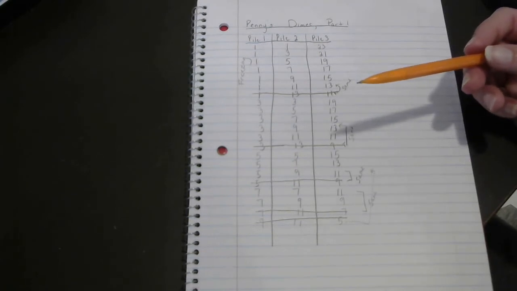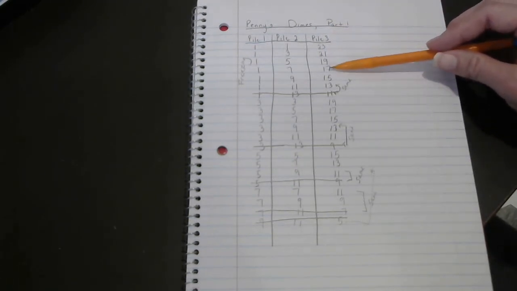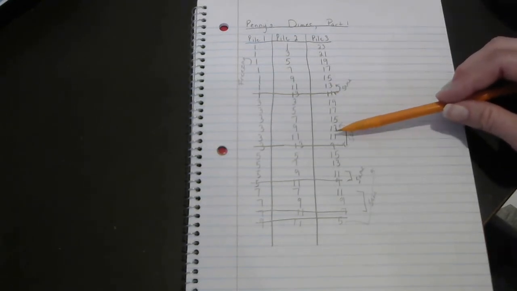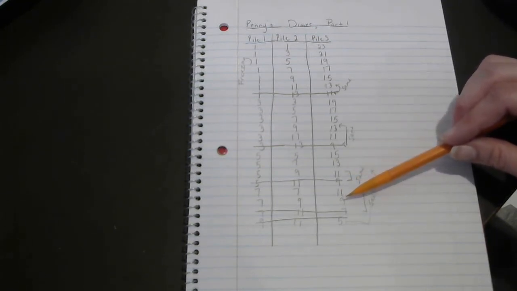We've exhausted everything, because if we start to go up then and try 11 again, we're going to see that we have all the 11s that are in here, and we would see a repeat. So that idea of freezing is really, really helpful. So we have 1, 2, 3, 4, 5, 6, 7, 8, 9, 10, 11, 12, 13, 14, 15, 16 different possibilities.